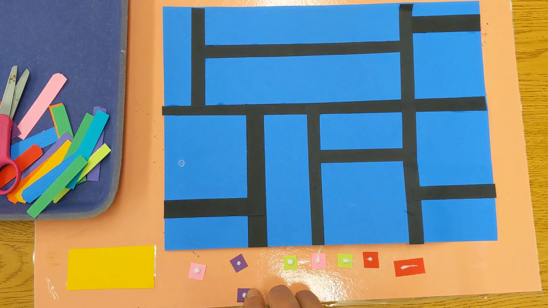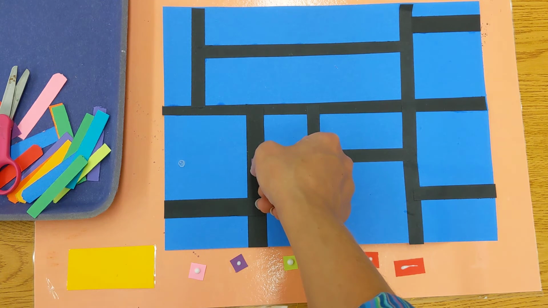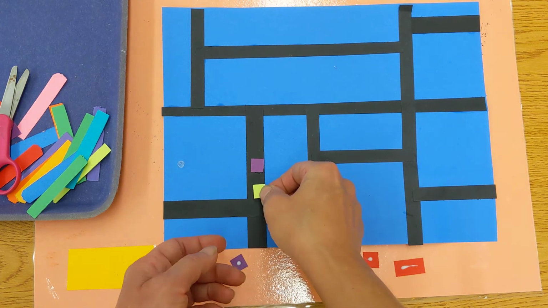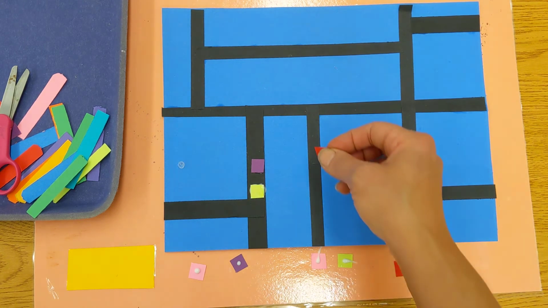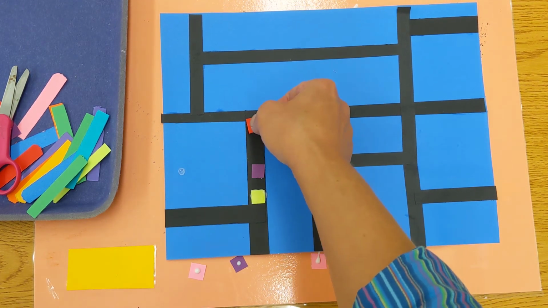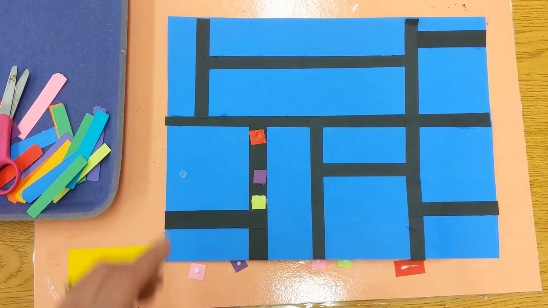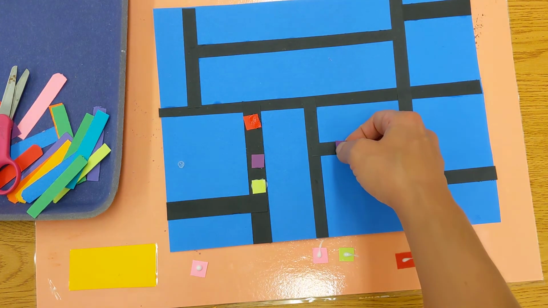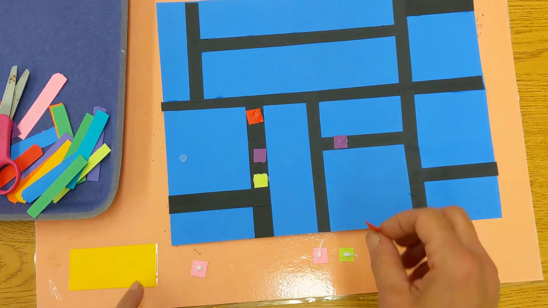So I'm going to put these little cars there. You'll put one on there, and I'll put one right over there, and I'll put one over here. You can put them wherever you want, as long as it's on the black. That's the important part today.